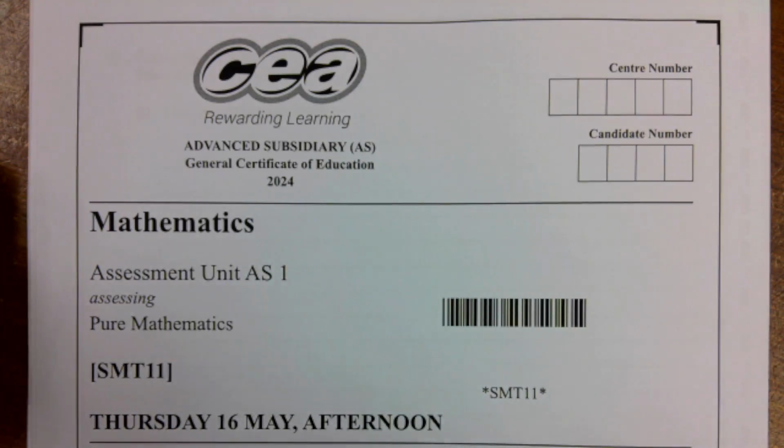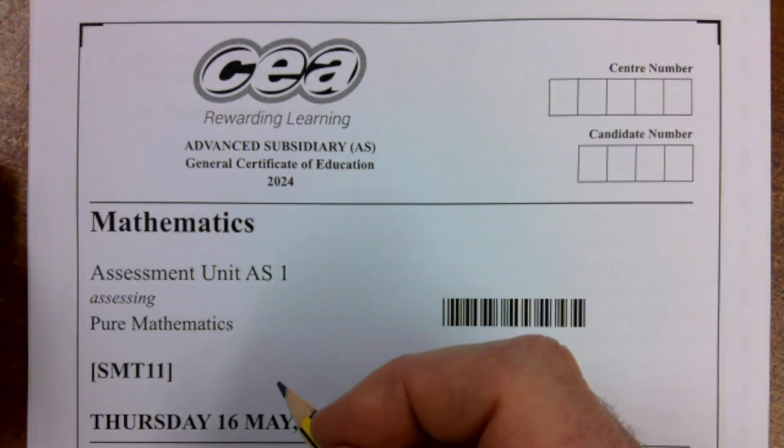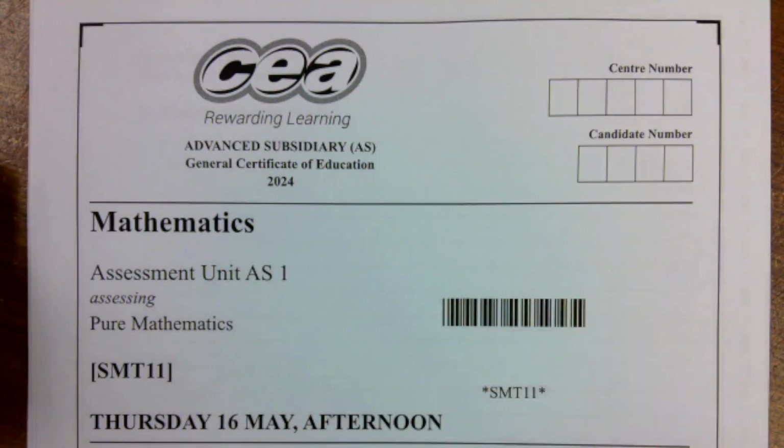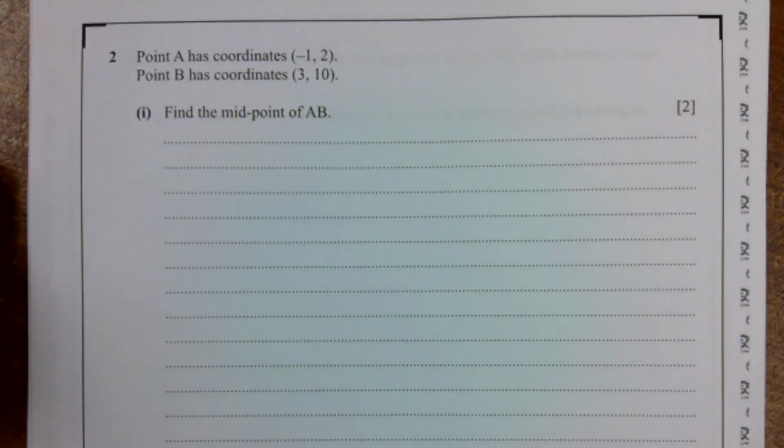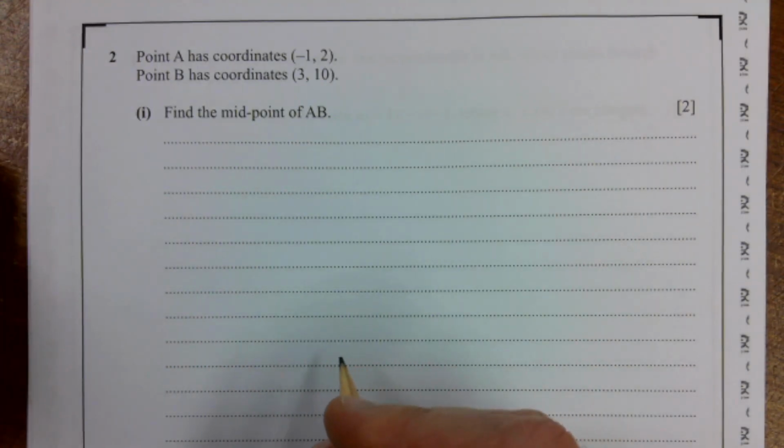This is question 2 from the AS Maths paper from CCEA, and this is a summer 2024 one. Point A has coordinates -1, 2. Point B has coordinates 3, 10. Find the midpoint of AB.